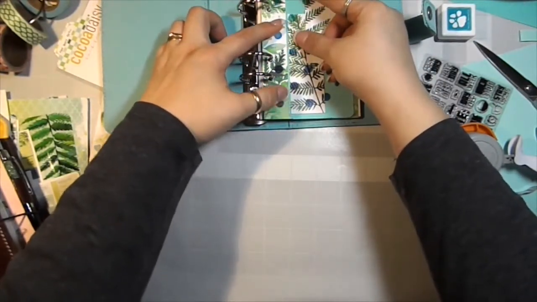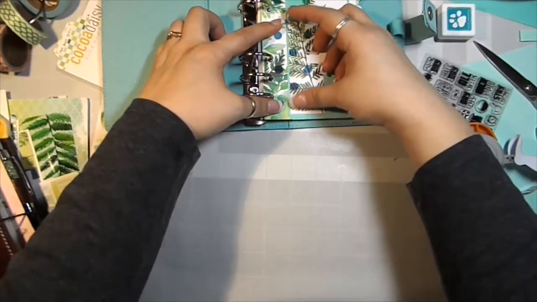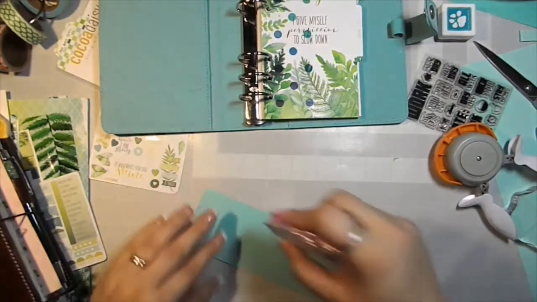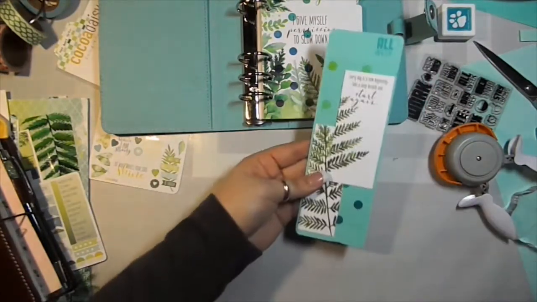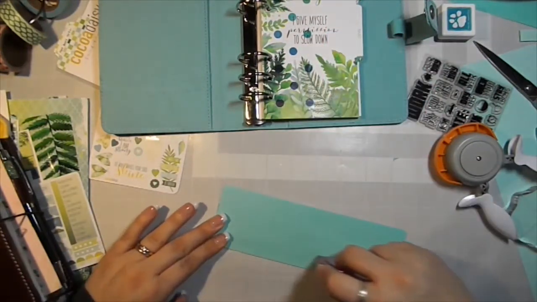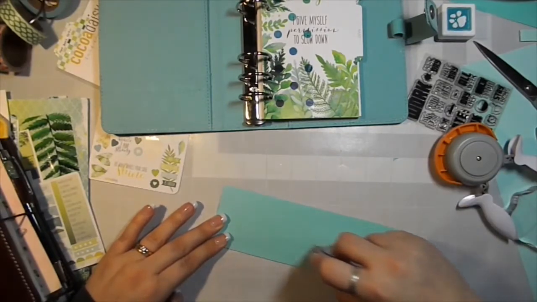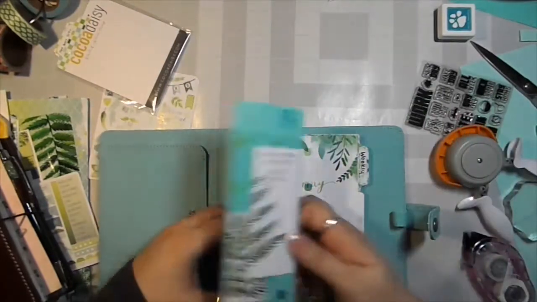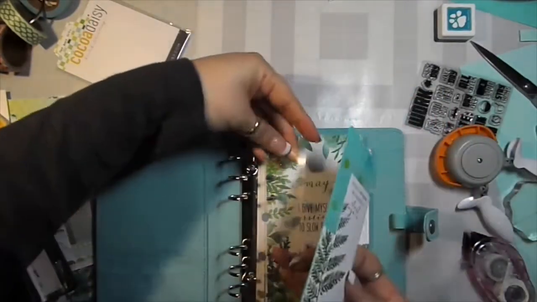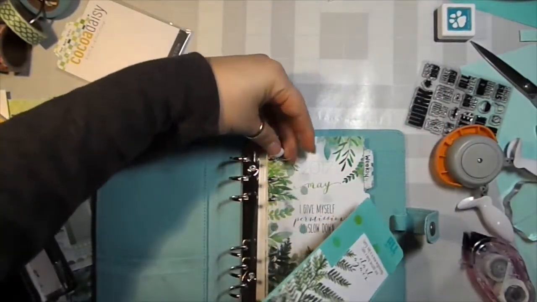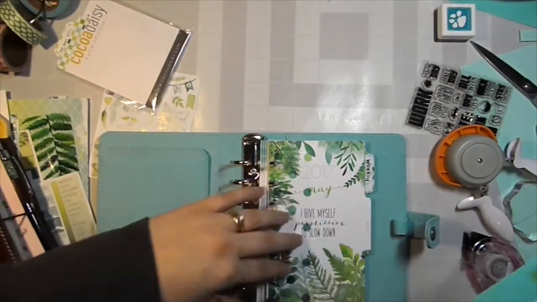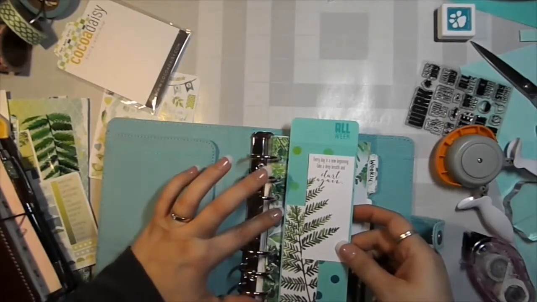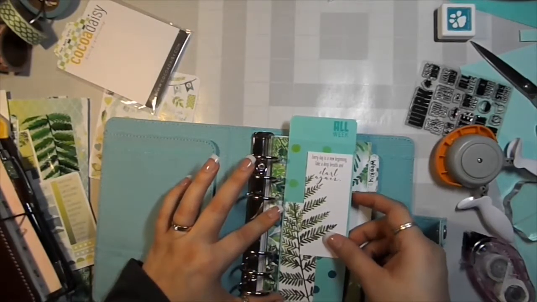And then, okay. So this side. So I've put here, put this in the planner, and then put the bookmark on it.